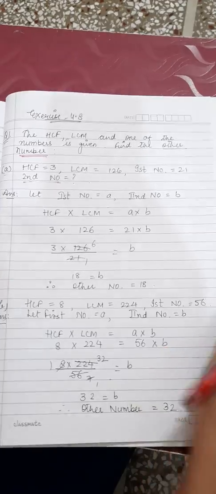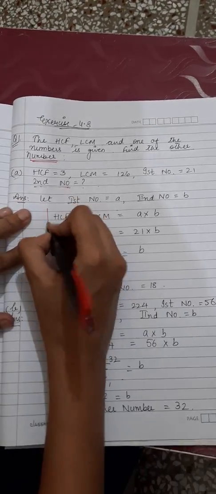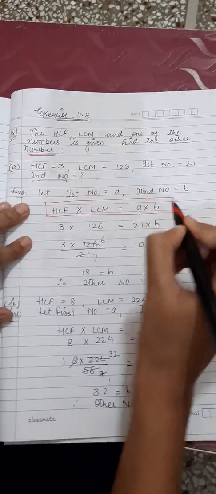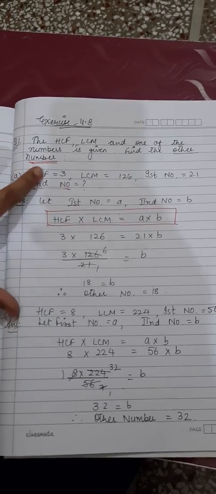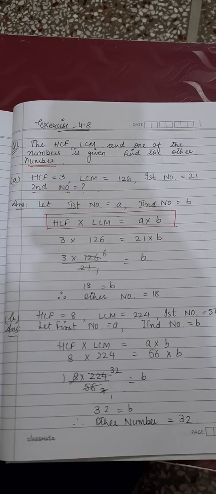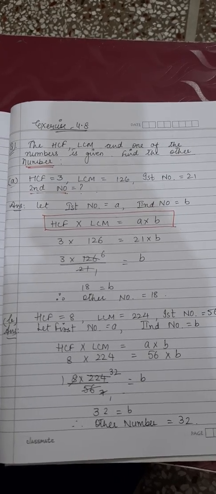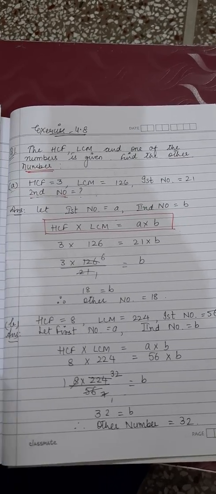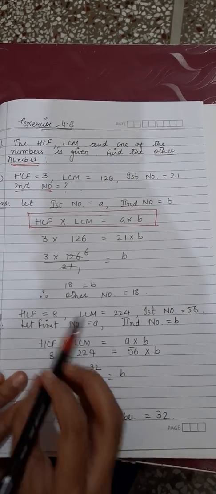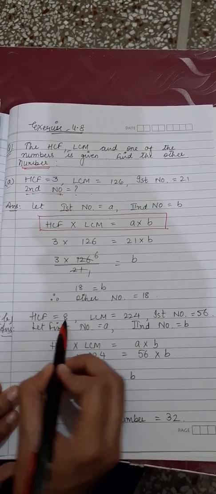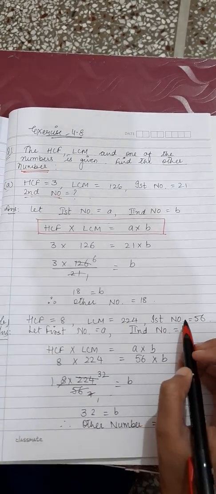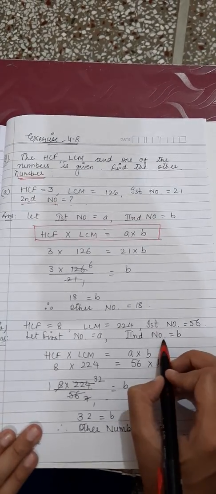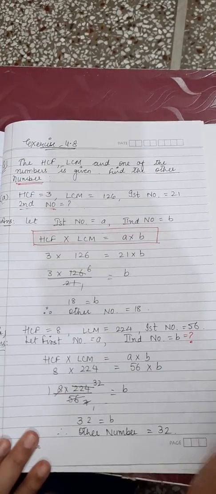So you can see the solution of the first part and you have to write this formula. This is the formula which you have to apply. In this you have to place the given values of HCF and LCM. Okay. Similarly, let's do the B part. Same concept is there. Now in this, HCF is given 8, LCM is given 224. First number A is given, which is 56. Then you have to find the second number.